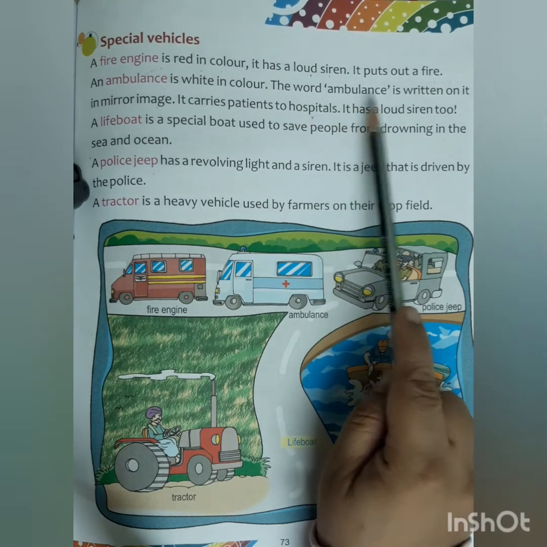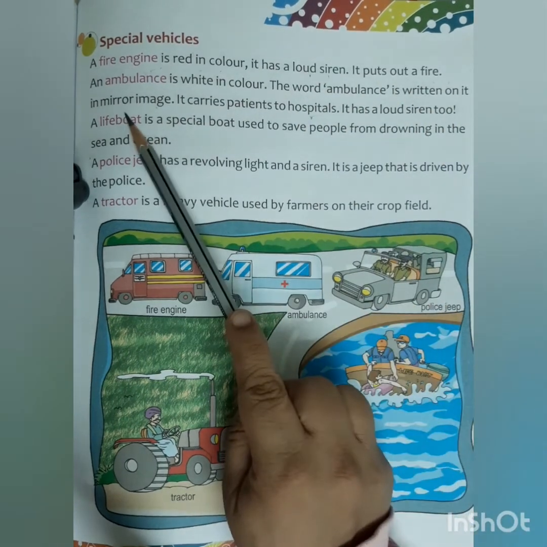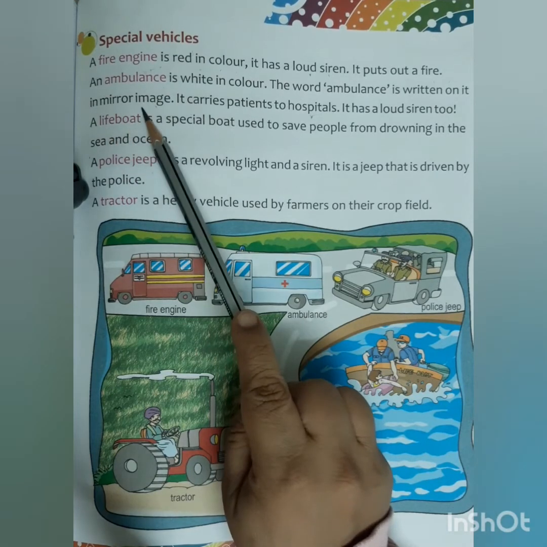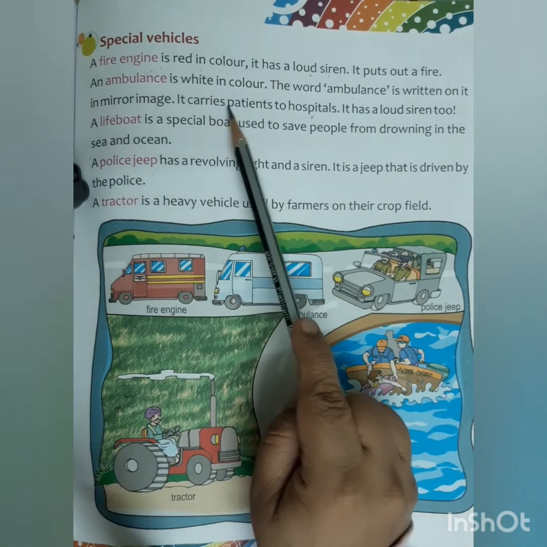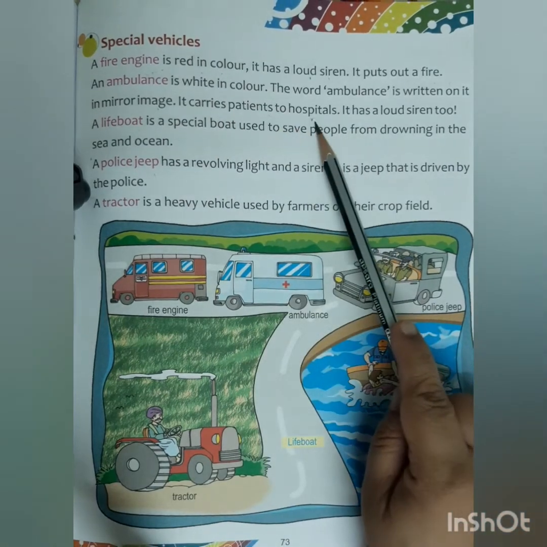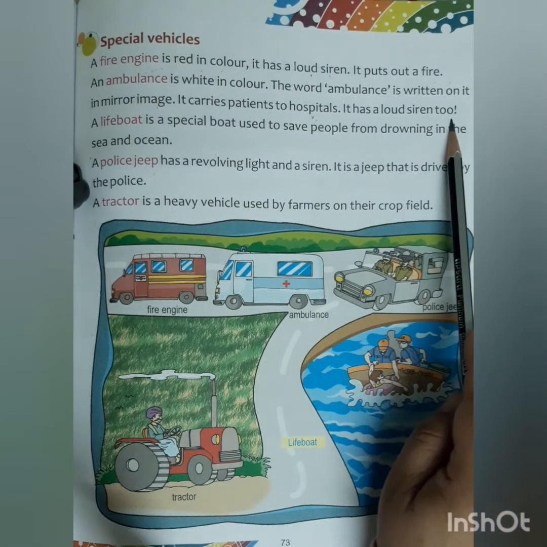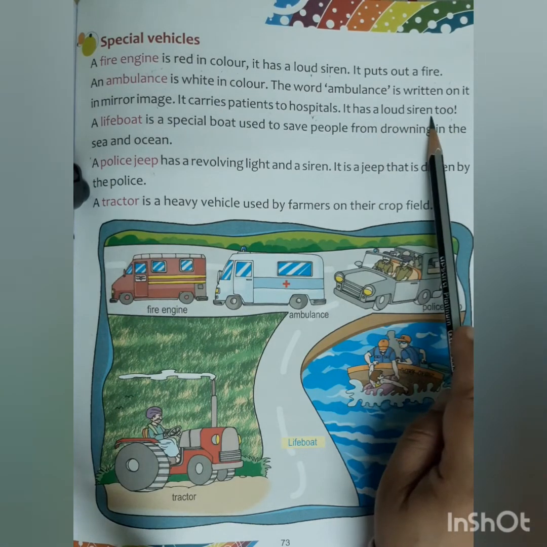The word ambulance is written on it in a mirror image, which means in an opposite way. It carries patients to hospitals. This ambulance also has a loud siren.